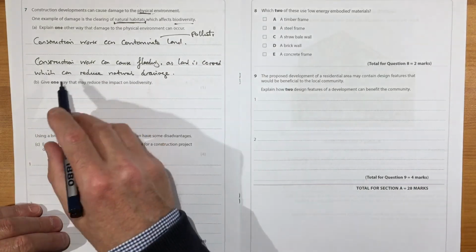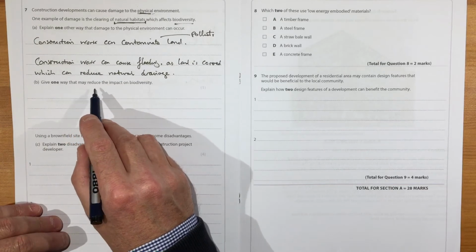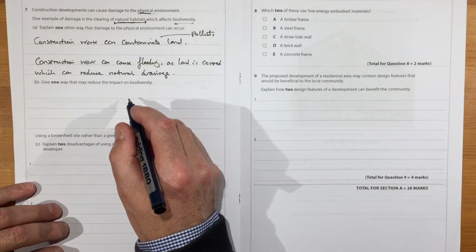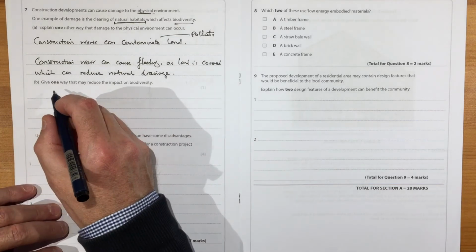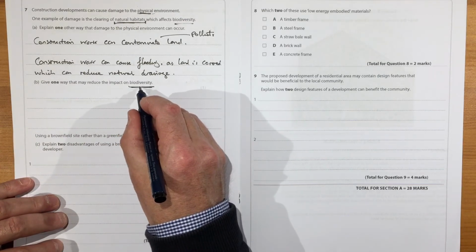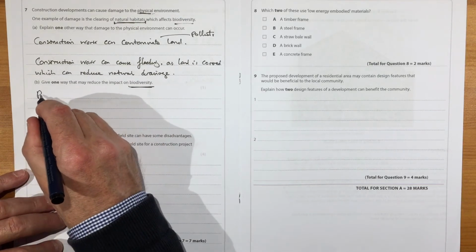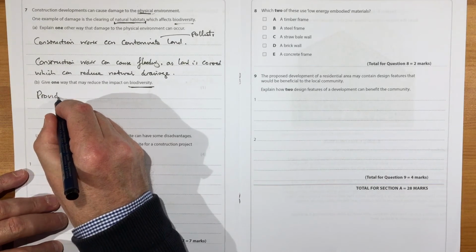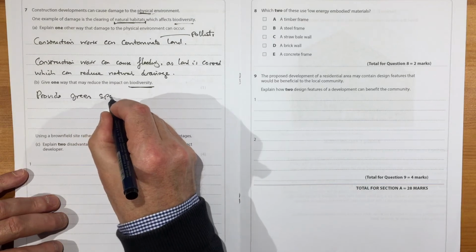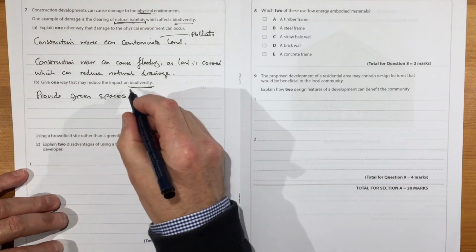Right, moving on. Give one way that may reduce the impact on biodiversity. One way that may reduce the impact. Okay, so how can we reduce it and allow this to carry on or even improve? So I'm going to put down provide green spaces. These are good things. Green areas.